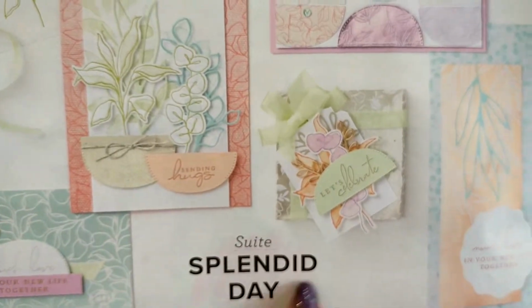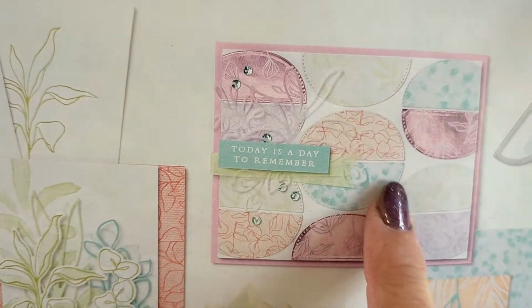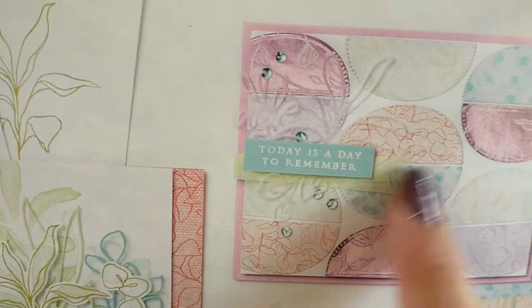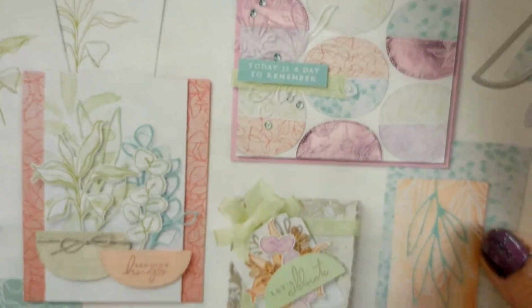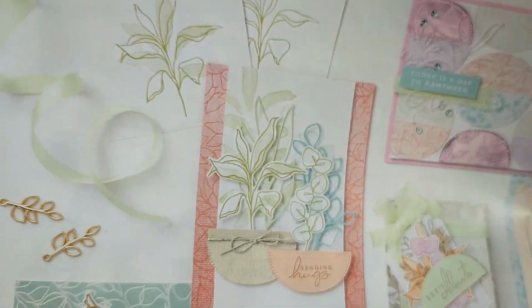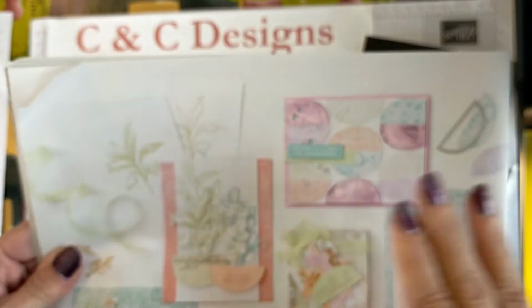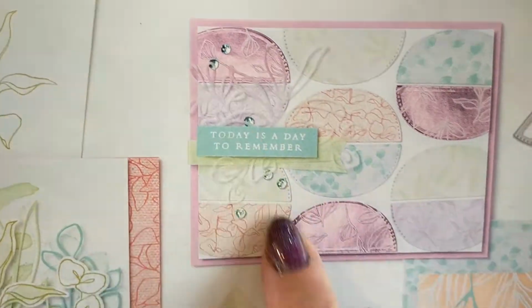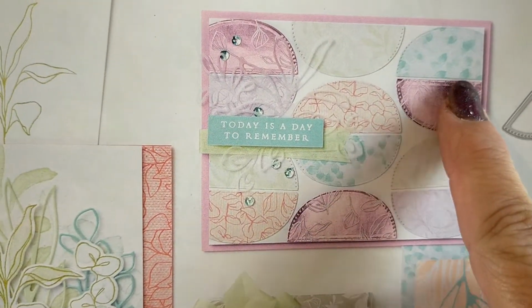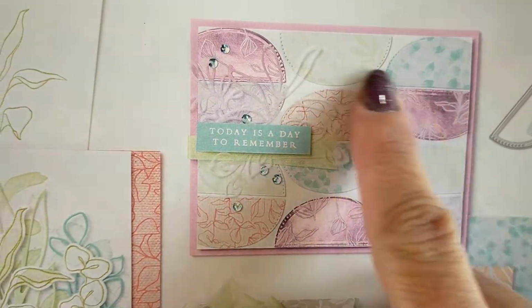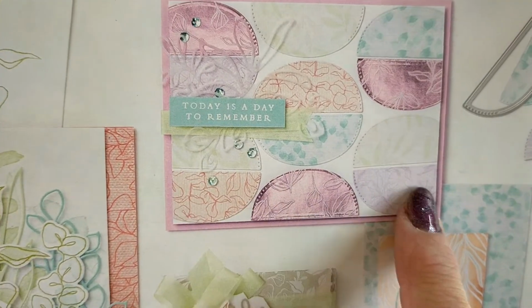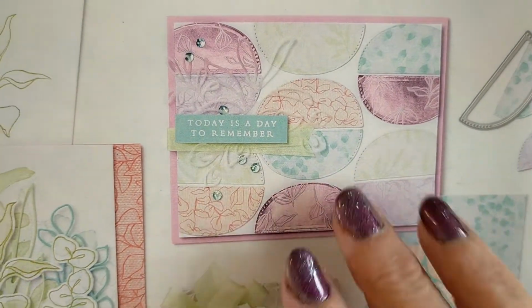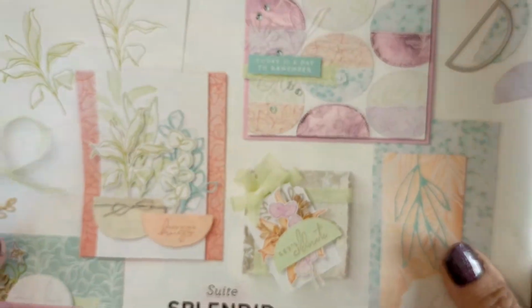This one is using the Splendid Day Suite with designer series paper, using the dies, and you can see there's a bit of vellum with some of the dies there, as well as the stamping embossing on the cardstock. I'm going to change that up and turn it into a Christmas card. With this one, I'm not sure if you can see very well in the video here, but the paper used has foil on one side, so it's shiny on one side, and matte on the other side. They've got 12 die cuts there, and they've used both sides, so they have shiny and not shiny. I'm going to change that a bit.